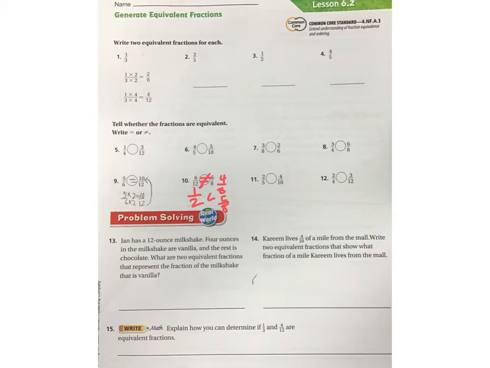All right, now let's look at number 13. It's a word problem, so we're going to do CUBE. Ready? Go. Jan has a 12-ounce milkshake. 4 ounces in the milkshake are vanilla, and the rest is chocolate. What are 2 equivalent fractions that represent the fraction of the milkshake that is vanilla?